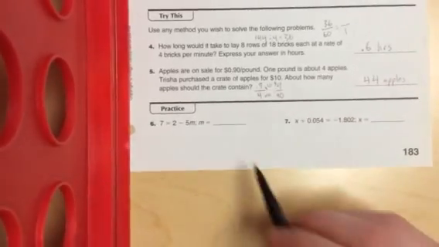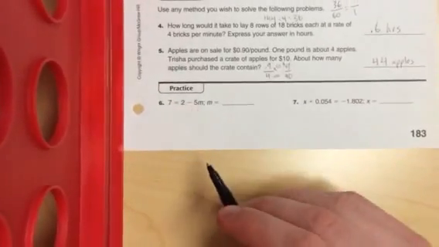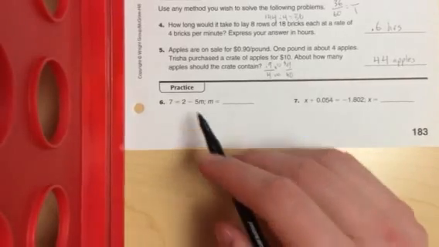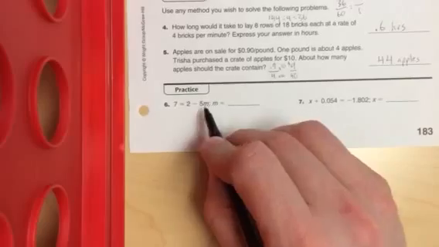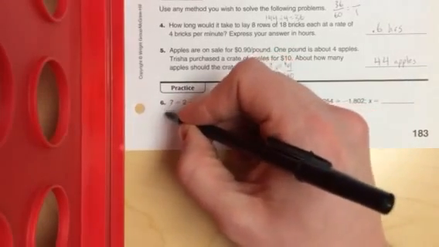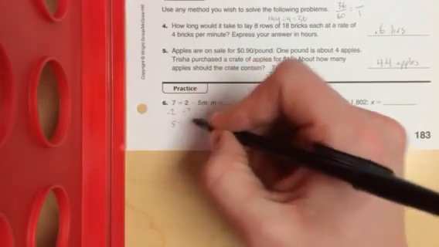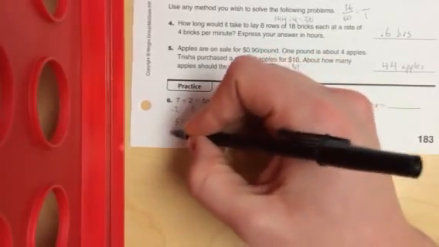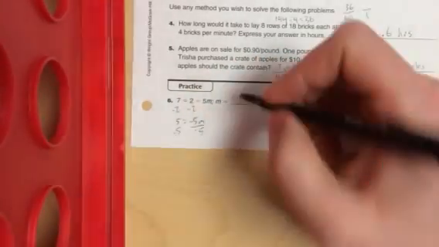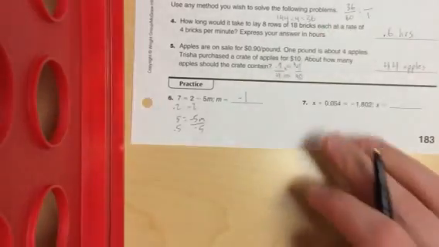And then finally down here, this is a review of the last unit we did. 7 equals 2 minus 5m. I'm going to work to get the m by itself. I start by subtracting 2 from each side, and I'm left with 5 equals negative 5m. Then I divide each side by negative 5. 5 divided by negative 5 is negative 1, so m equals negative 1.